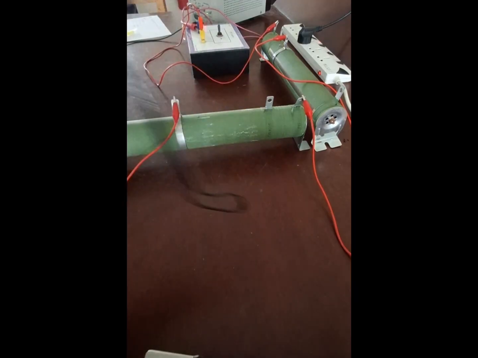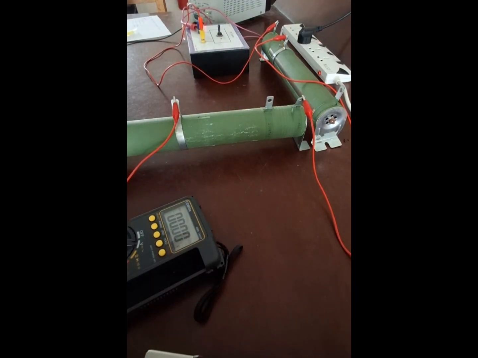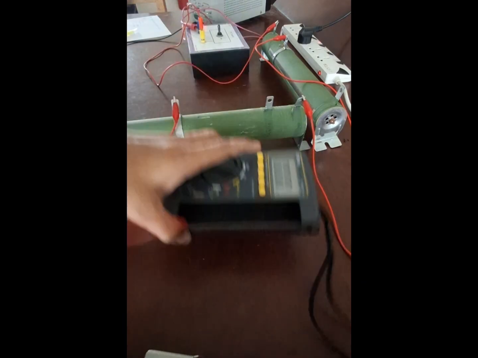Okay, so the main thing we want to do here is we will measure the voltages across the three rheostats, and we will sum up the voltage drops of the three resistors, and we see if we get the total voltage supply equal to the voltage drop across the three resistors. If we get the summation of three voltage drops equal to the voltage supply we have given, then we can say the KVL is verified. So let me do that.